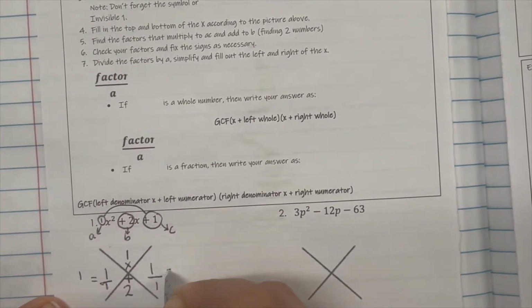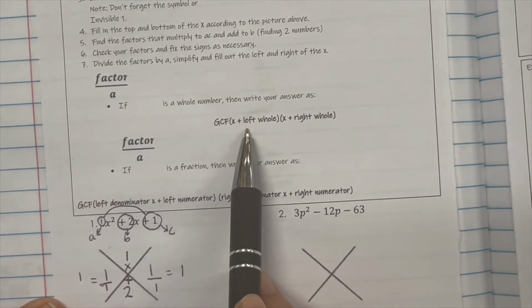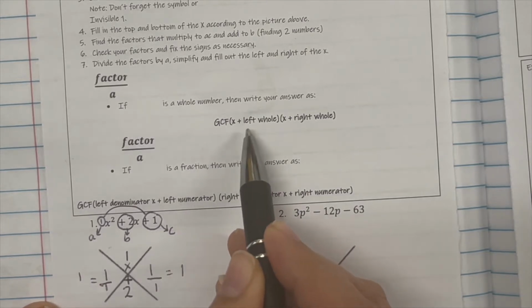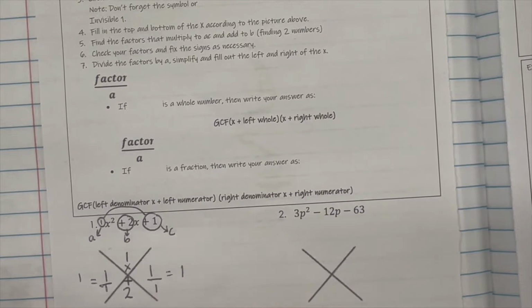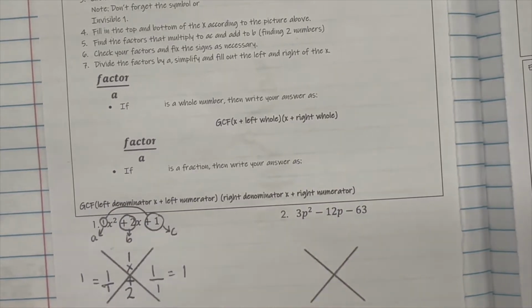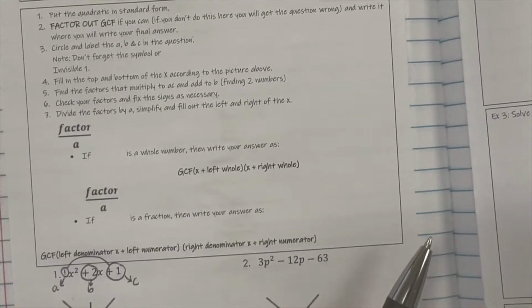That's going to give me 1 on the left and 1 on the right. If it is a whole number, this is what we're following. GCF on the outside. We don't have a GCF. Then the parentheses say x plus whatever the whole number is on the left, so that's x plus 1 in parentheses. And then x plus the right whole number, which is x plus 1. So that's how you factor: x plus 1, x plus 1. We're not solving yet, we're just factoring.